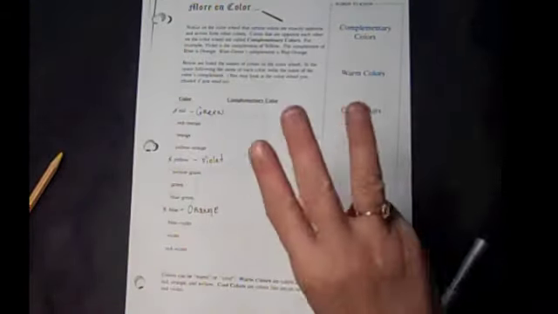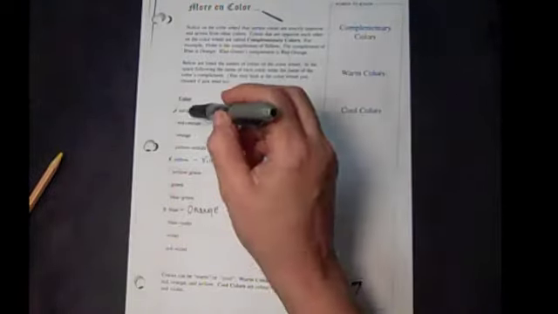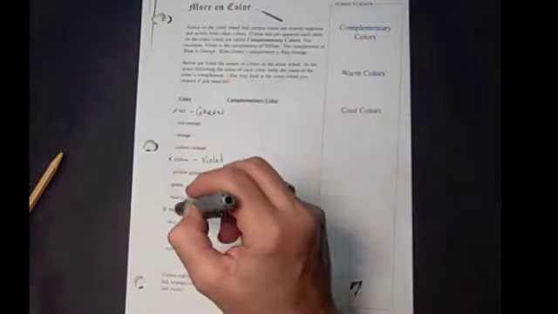Okay, now you only have to learn 3 combinations and 1 trick. These are the 3 color combinations that you need to learn. Red and green, yellow and violet, blue and orange. And I'll show you the trick in just a moment.